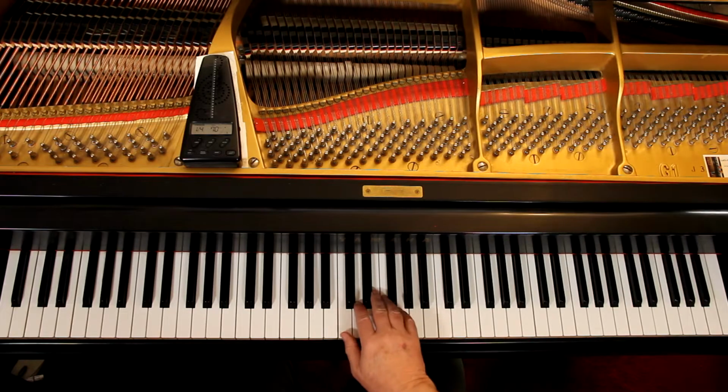Stay flexible. You're using just a lot more weight to play them louder. Just put a lot more weight on them and let them go down. But relax as you're doing this. Don't tense up. Once you have that, then we have the dynamics.